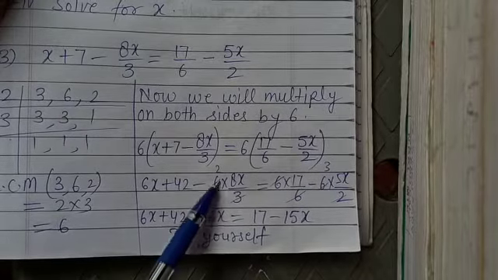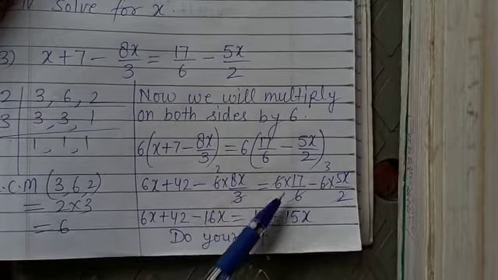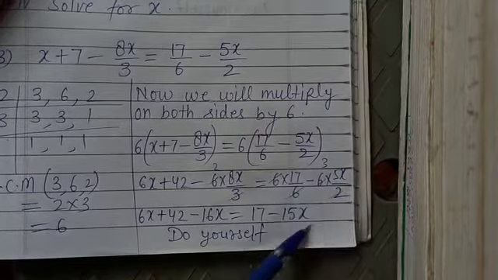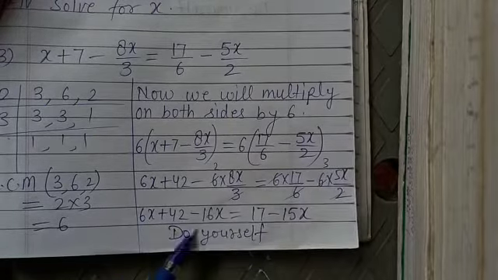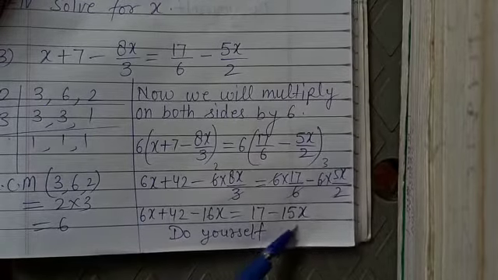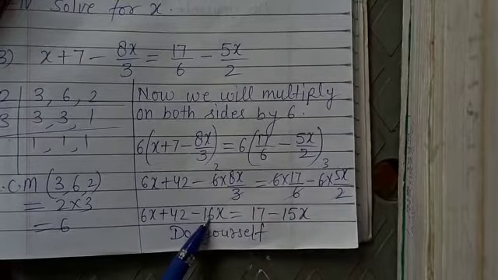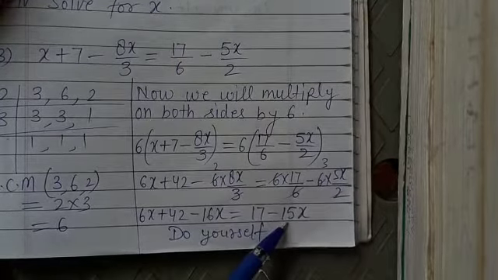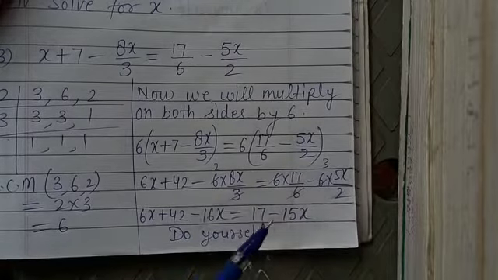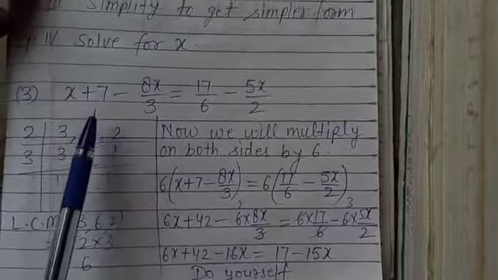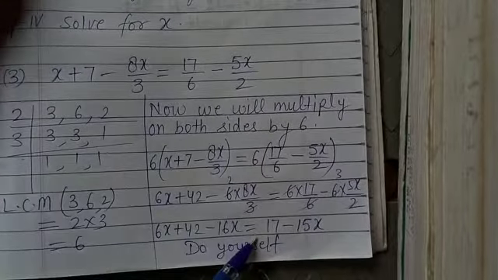Here we reduce: 3 2s are 6, so 16x; 6 and 6 get cancelled, so 17; minus 2 3s are 6, 3 5s are 15x. Now in this equation the coefficients of x are integers, 15, 6, they all are integers. Like this we can convert this form into a simpler form.